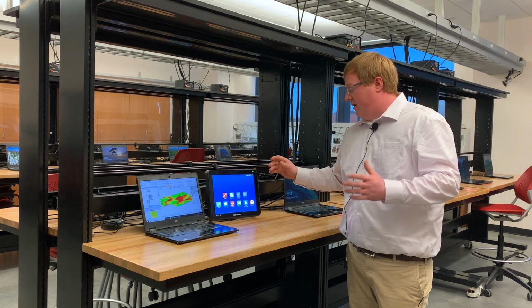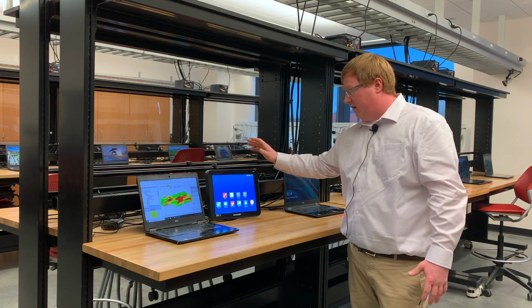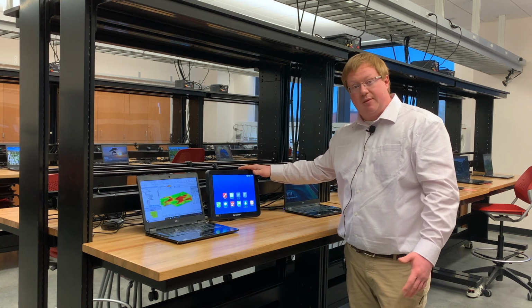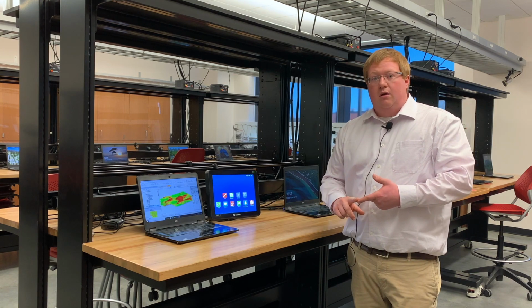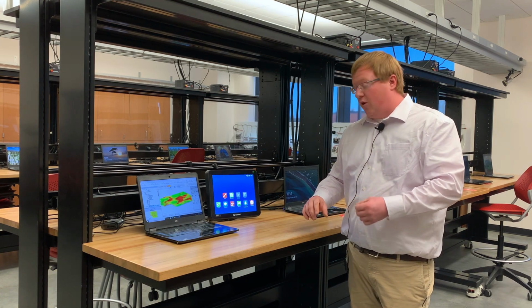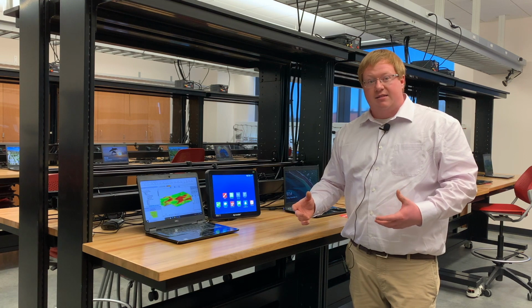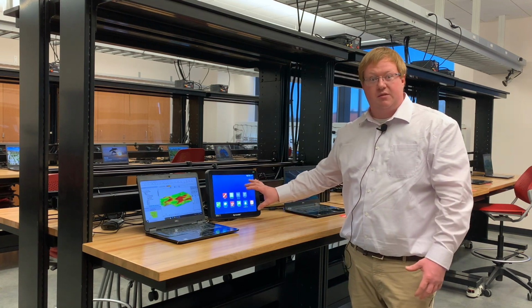And with Ag Leaders technology, with their in-command displays, we can set up a simulator, and they can go through and set up a planter. And while they set up the planter, they can load their prescription that they created in class and actually plant the field within the display.